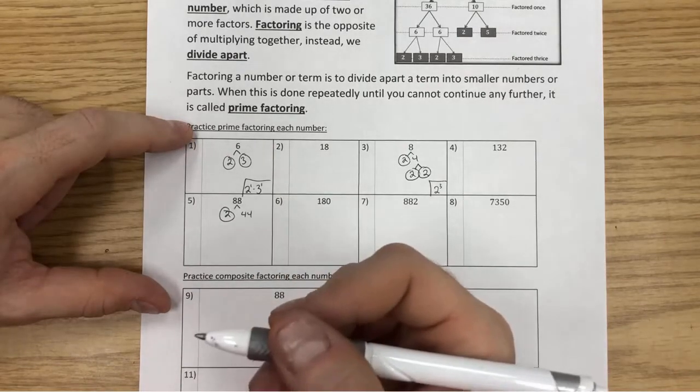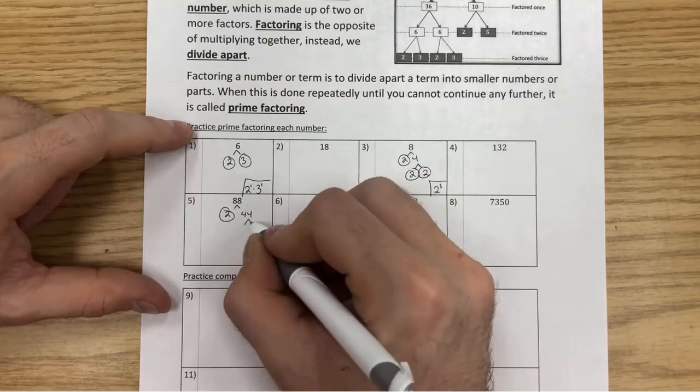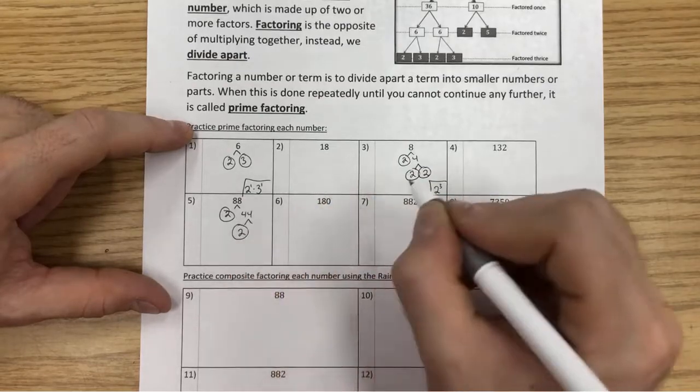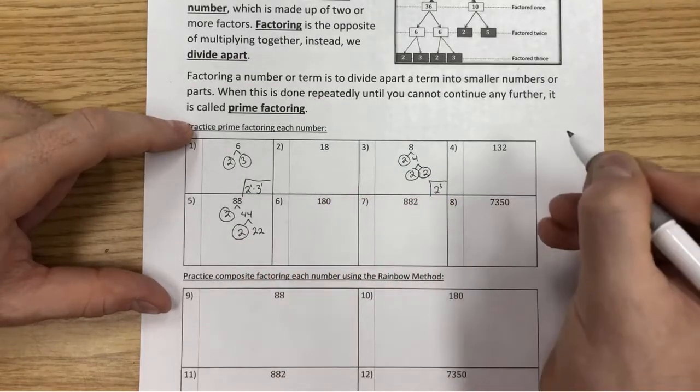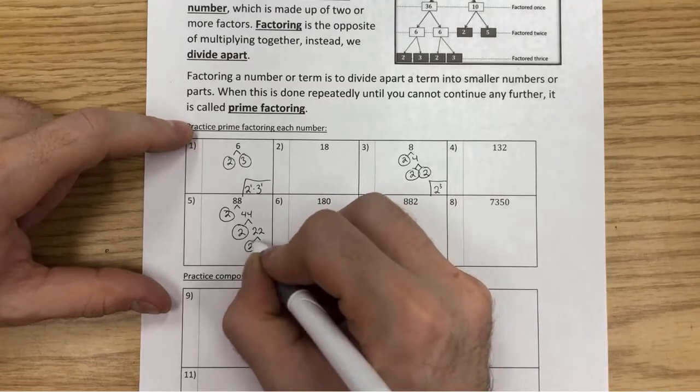I don't know what to divide it by, so I'm going to start at the lowest number. Is it even? Then the answer is yes, divide it by 2. Is it even? Then the answer is yes, divide it by 2.